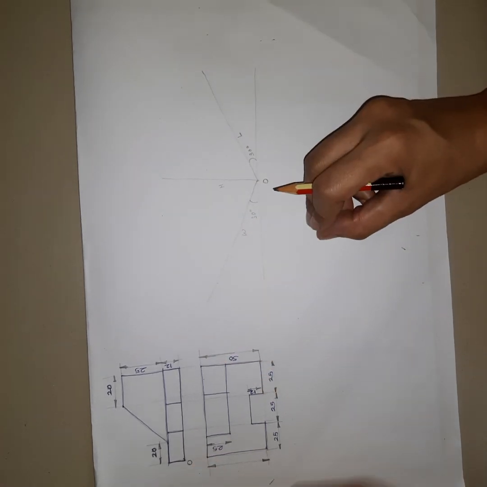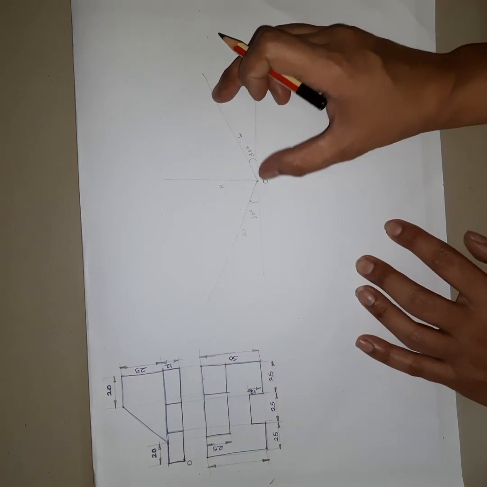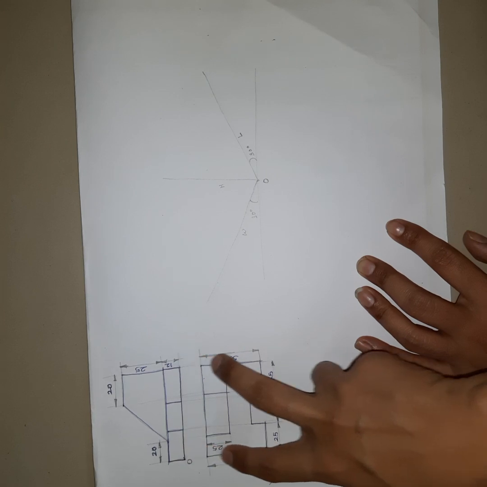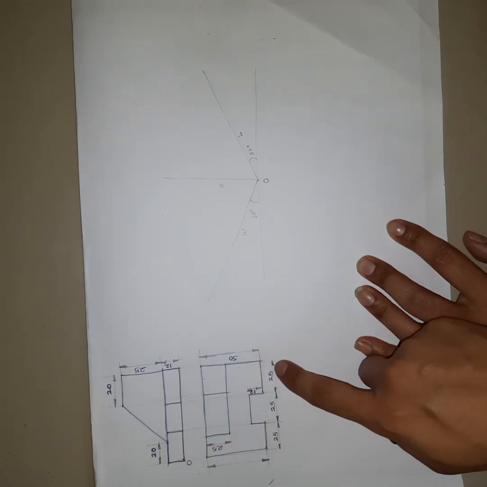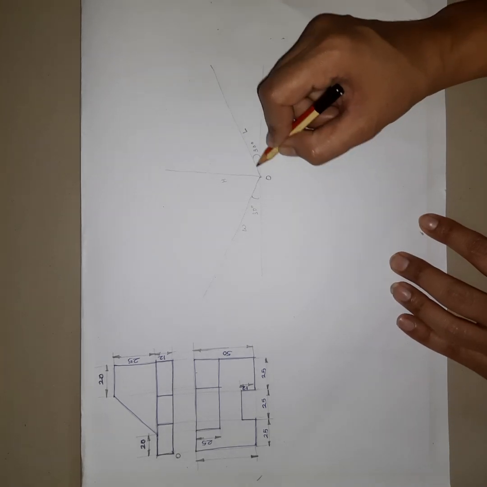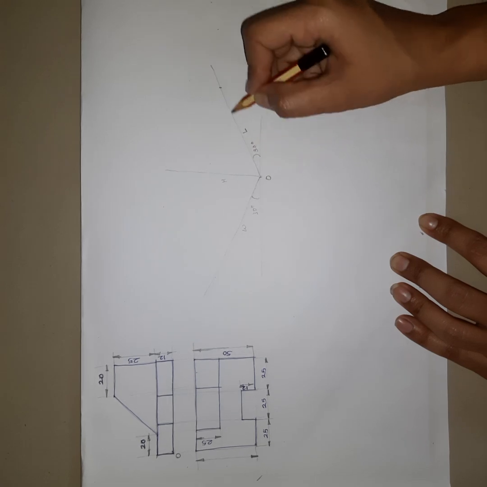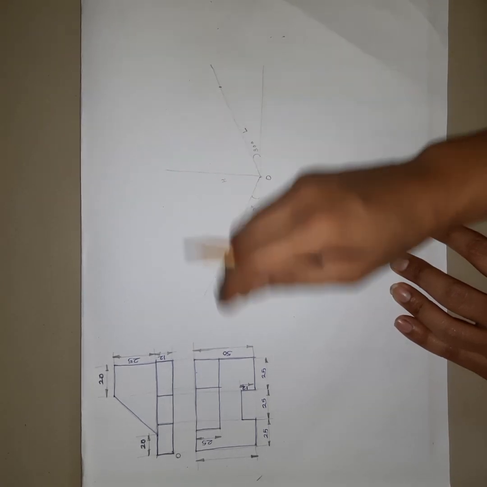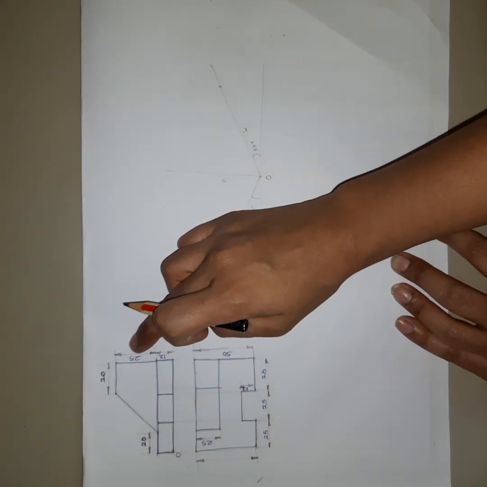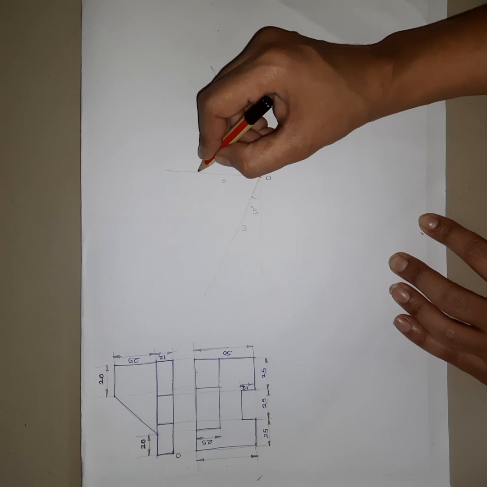First we'll mark the overall dimensions of the object. What is the overall length of the object? This is 25 plus 25 plus 25, so 75 is the total length. So first we'll mark that 75 mm distance. The height is 12 plus 25, which is 37, so the total height is 37.